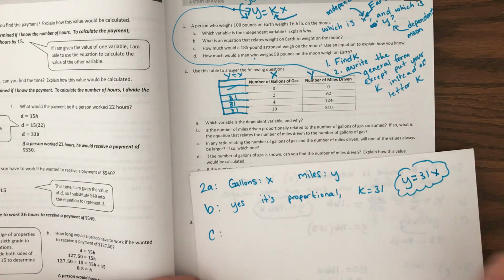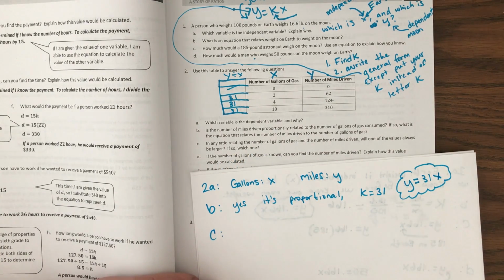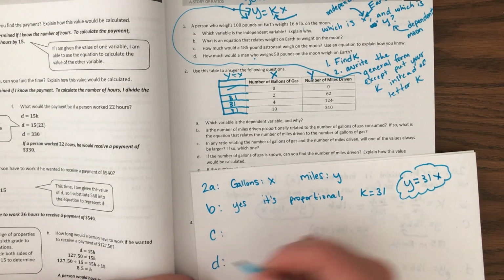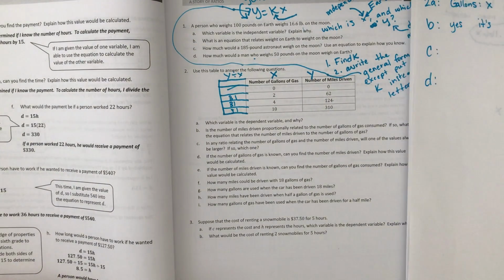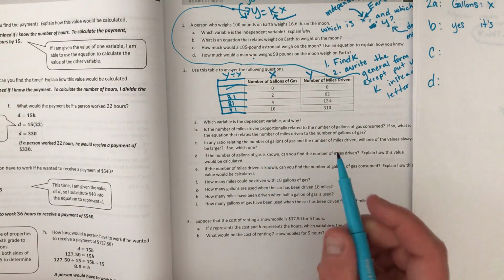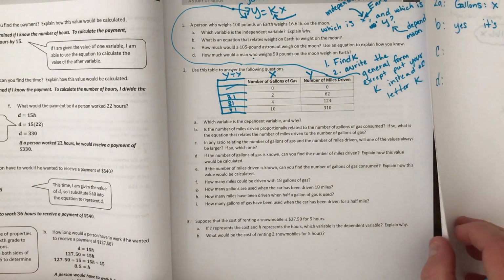C. In any ratio relating the number of gallons of gas and the number of miles driven, will one of the values always be larger? You know what? I'm going to let you think about that one and answer it yourself. That's an interesting question, and I feel like you could probably figure it out without me. If the number of gallons of gas is known, so I'm reading D now, can you find the number of miles driven? Explain how this value would be calculated.